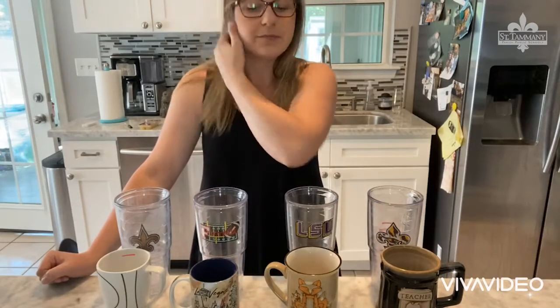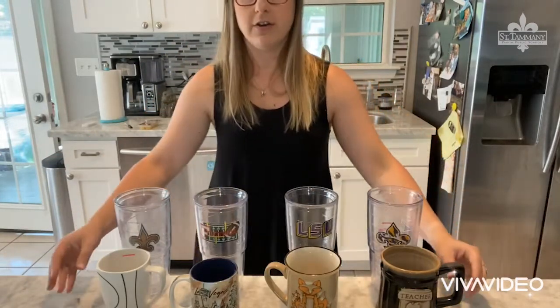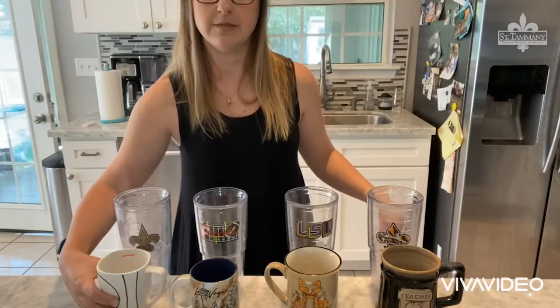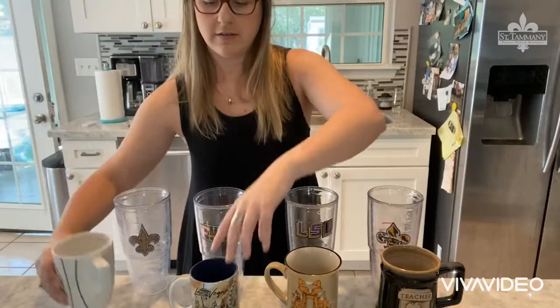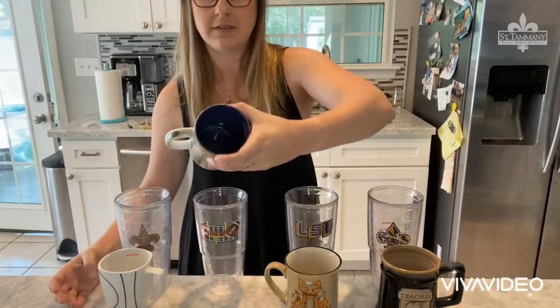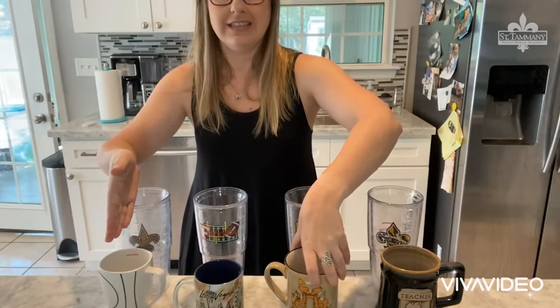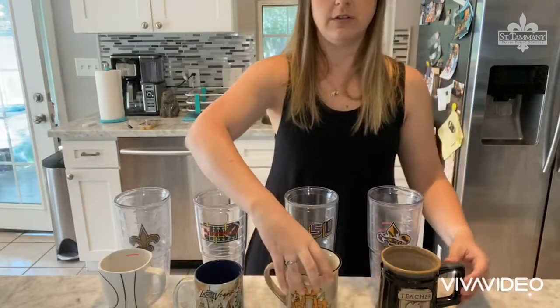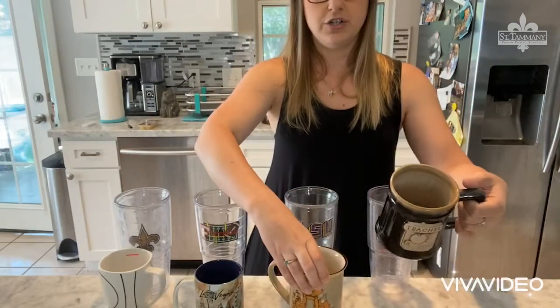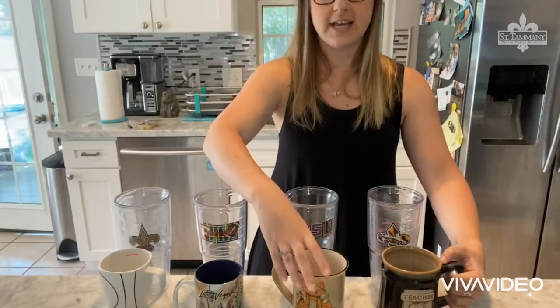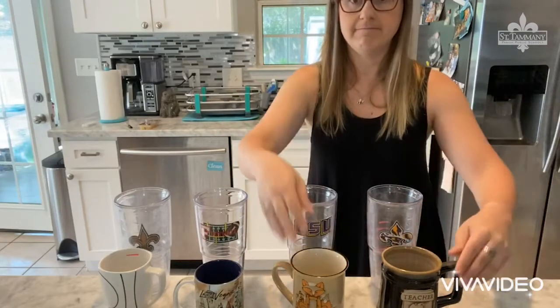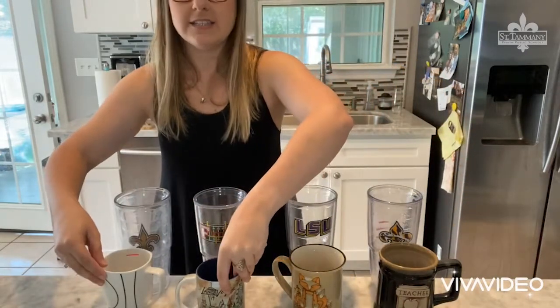Now, volume is the three-dimensional space taken up by something. So in this case, I wanted to look at these coffee cups. If you notice, all of our coffee cups are different sizes and different shapes. I have aligned them from what I believe is going to have the least volume to the most volume. Do you agree with the setup that I have? If you don't, that's okay.